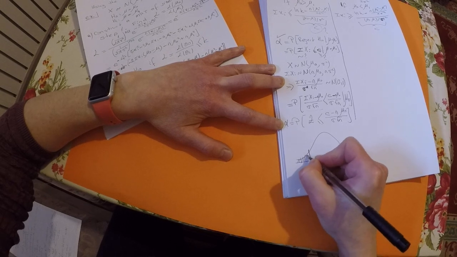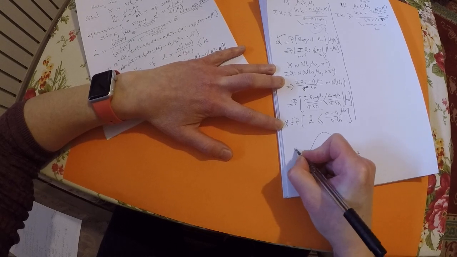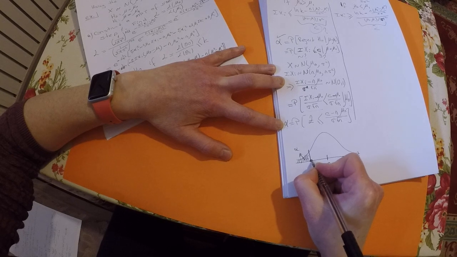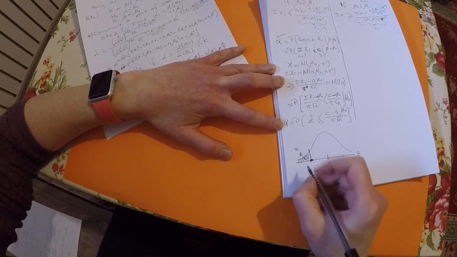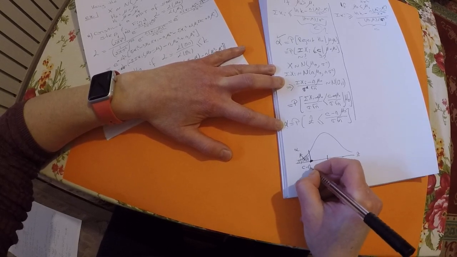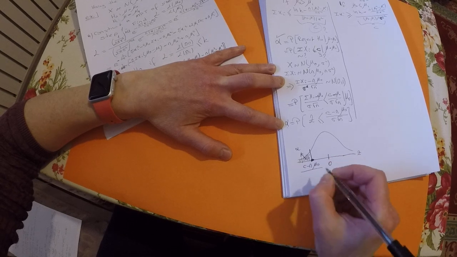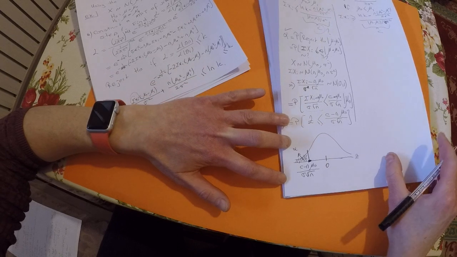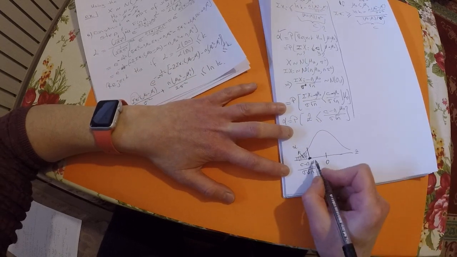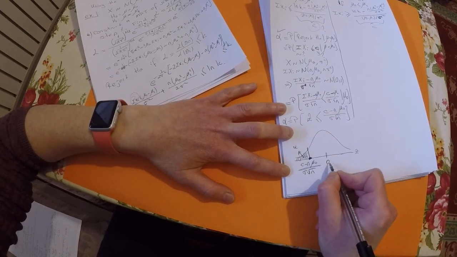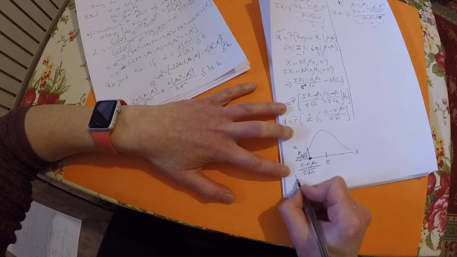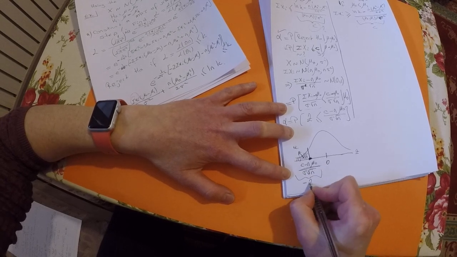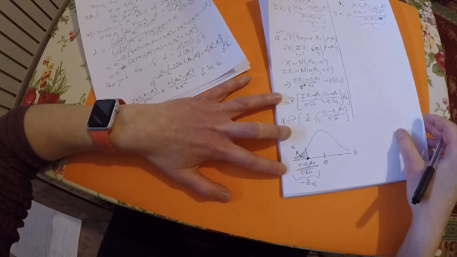So this probability will be alpha, right? We need to define this value. So this is C minus n mu0 divided by sigma square root of n. Since sigma is known, everything is easy. In terms of the standard normal table, what is this? It is minus Z sub alpha, right?